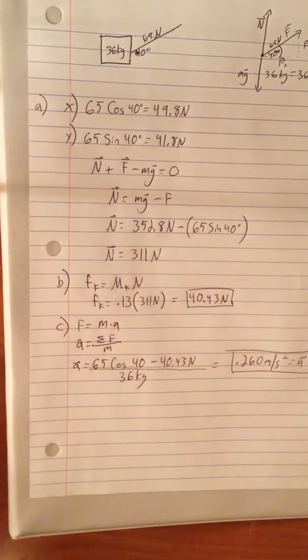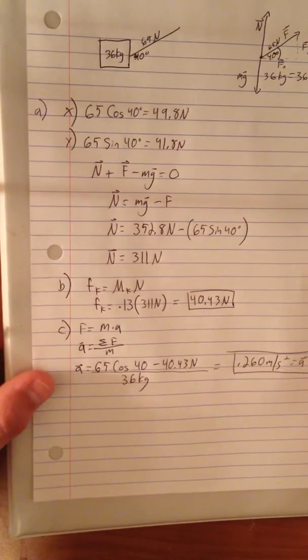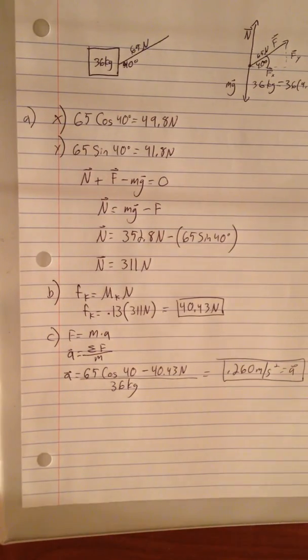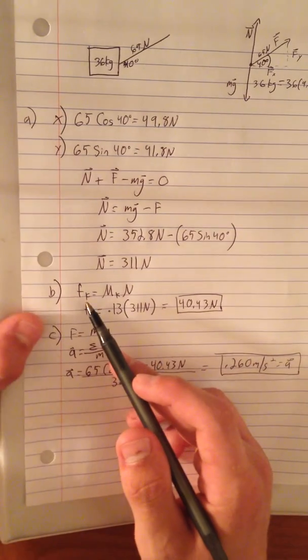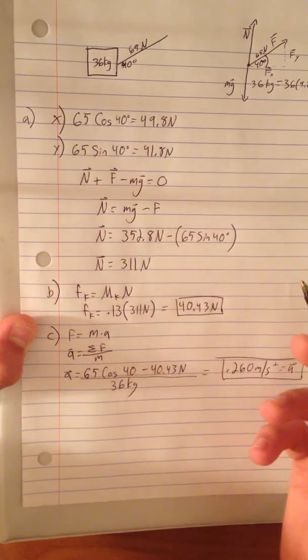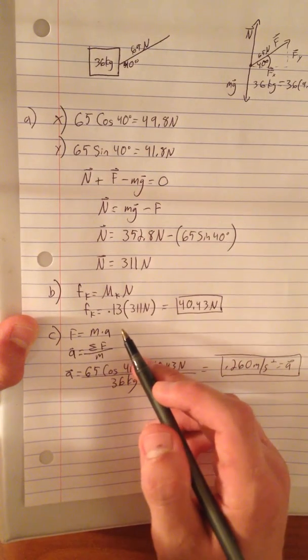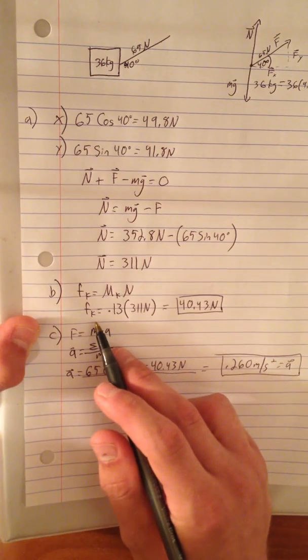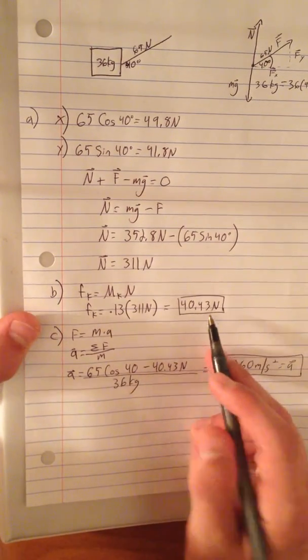Now, let's say they give you the frictional force, which is in the problem. I mean, not the frictional force. They give you the coefficient of friction. We know that kinetic friction equals the coefficient of friction times the normal force. Now we have the normal force and we have the coefficient of friction, so we're just going to multiply those together to get this kinetic friction. So that's what we have here.